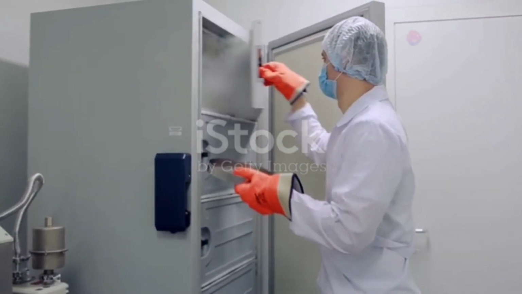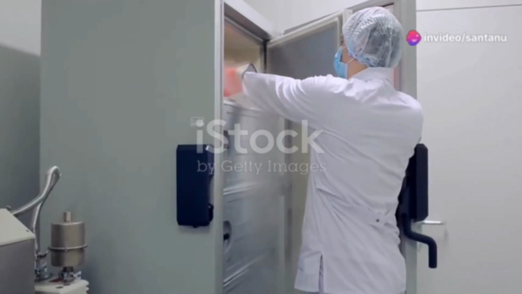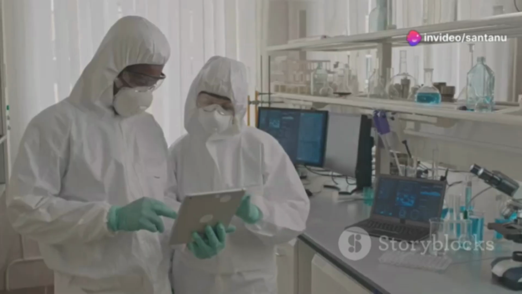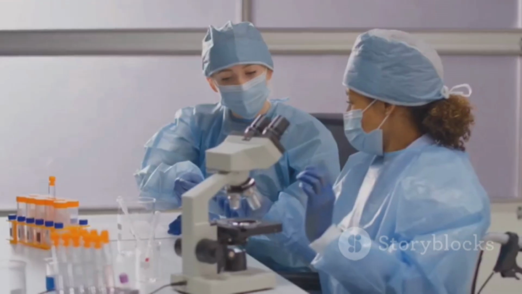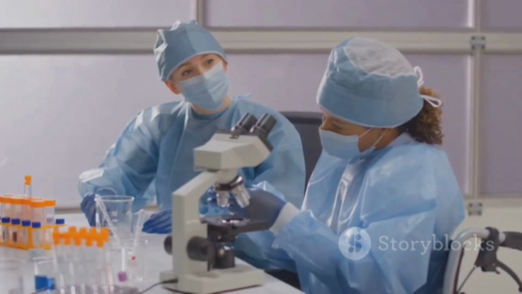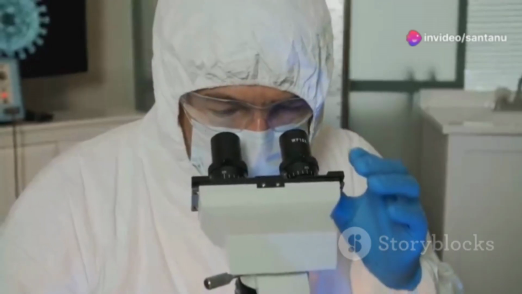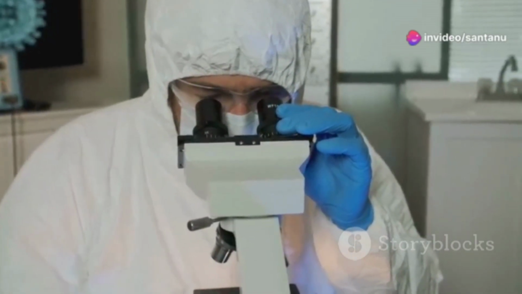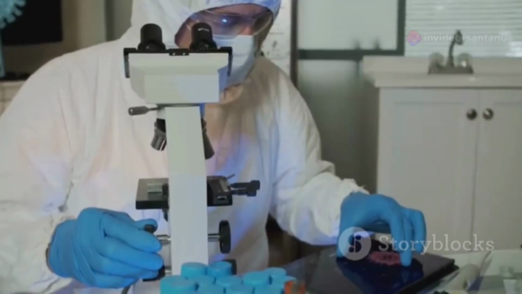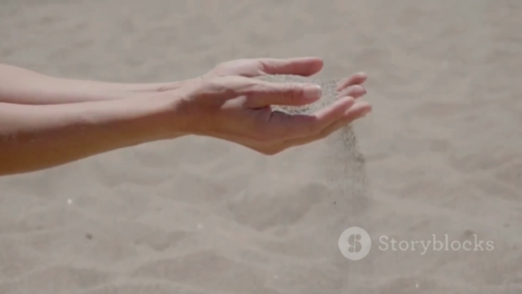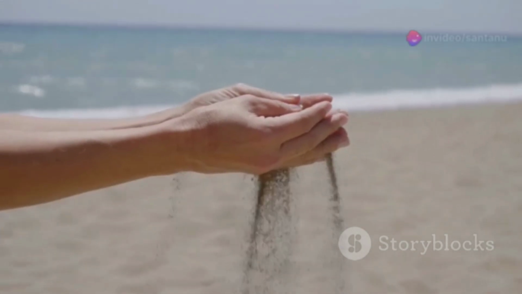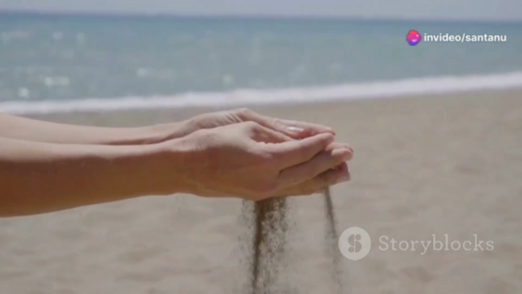Section 6. Beyond 6-log reduction. The quest for absolute sterility. While 6-log reduction represents the gold standard in pharmaceutical sterilization, it's important to remember that it doesn't equate to absolute sterility. The complete elimination of all microorganisms, including their dormant forms like spores, is a near impossible task. Think of it like trying to catch every single grain of sand on a beach. You might be able to collect the vast majority, but there will always be some that elude your grasp.